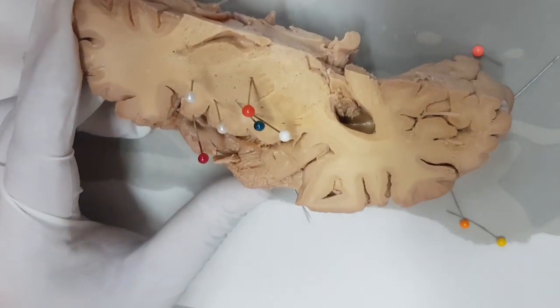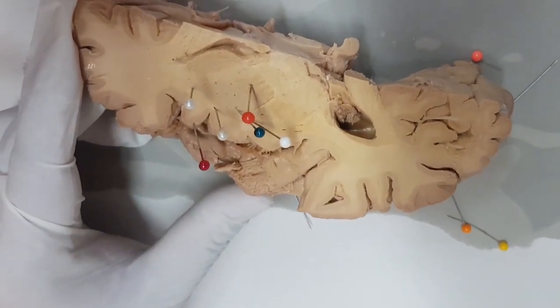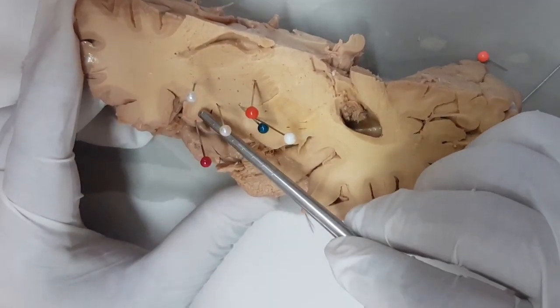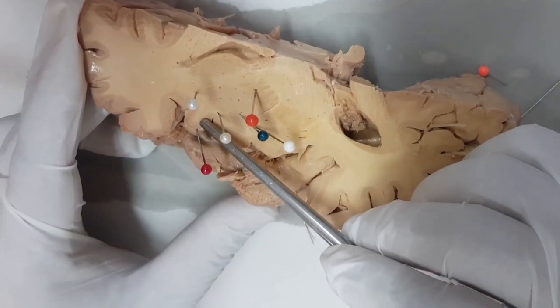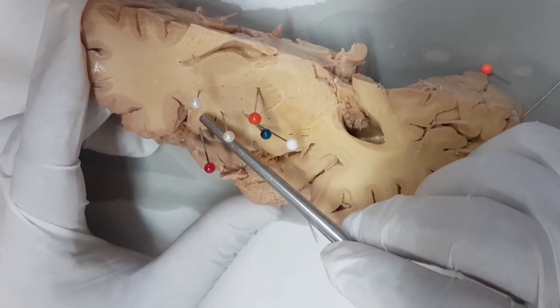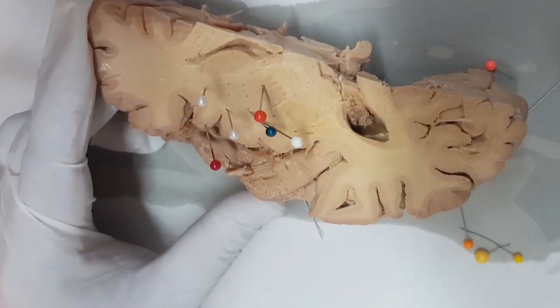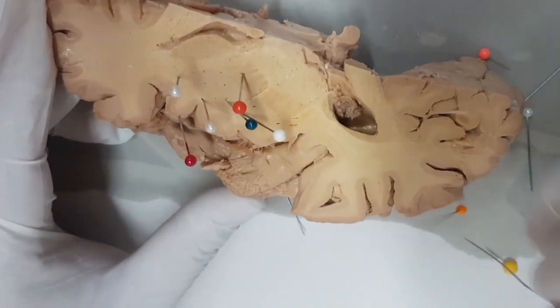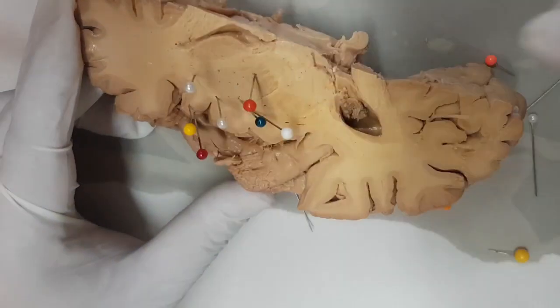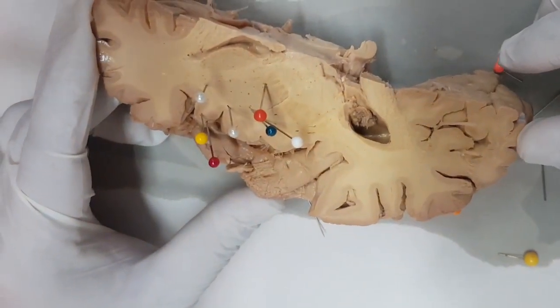Yeah. Also insular cortex. Then meron kang strip of white matter alongside the gray matter na nag-curve pa ganon. So that is the insular white matter. Okay?